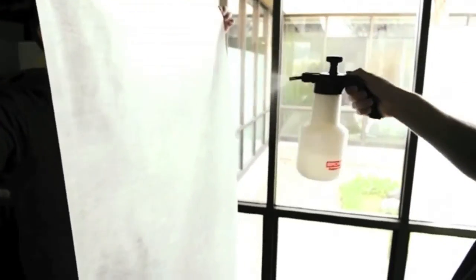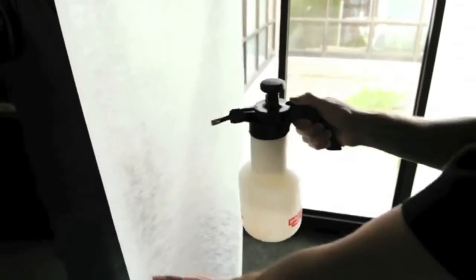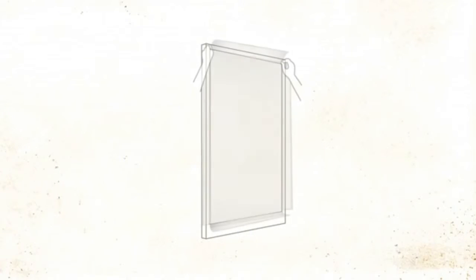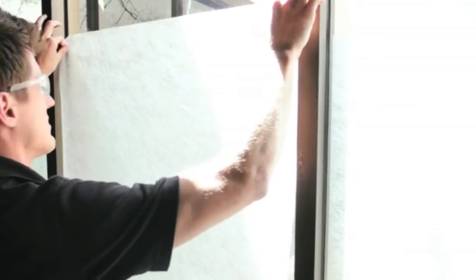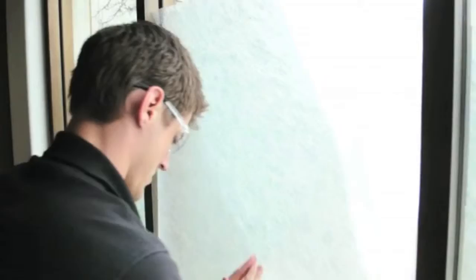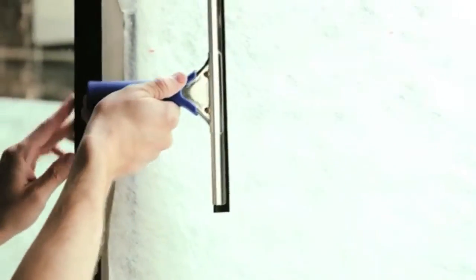Next, unravel gecko while a second installer sprays it with the water solution. Attach the gecko textile to the window and position it without exerting any pressure. Squeeze out the excess water between the gecko textile and the window pane.